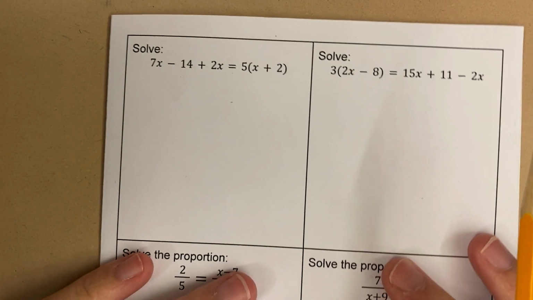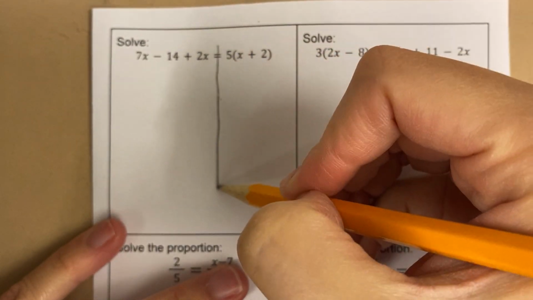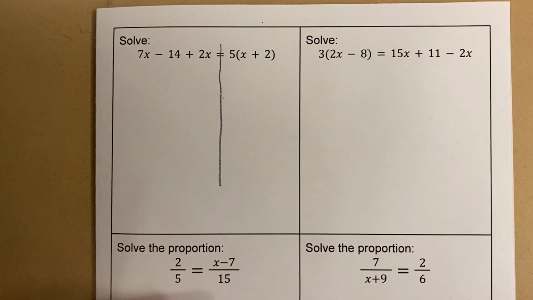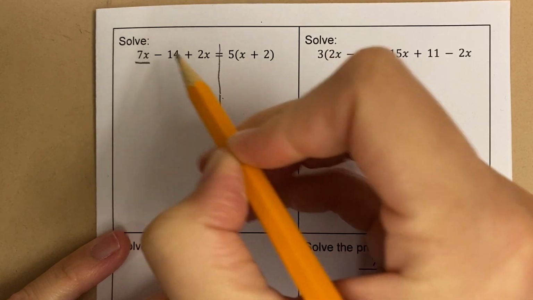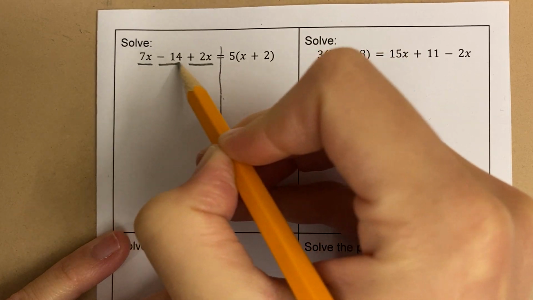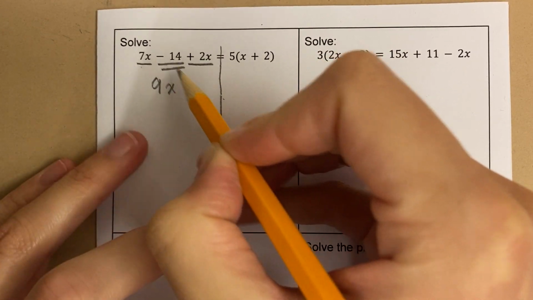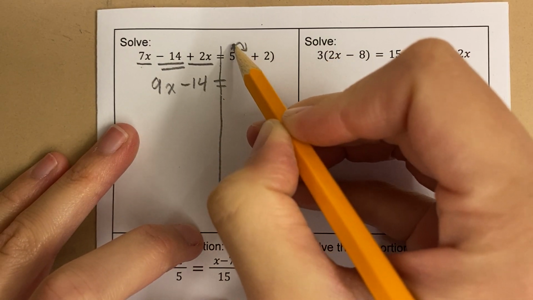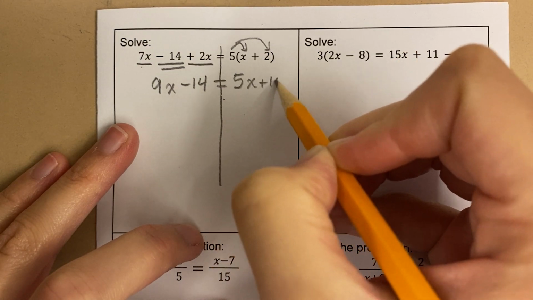Here we go. All right, taking a look here. I notice there's an equal sign in the middle. I notice there's x's on both sides. The first thing I'm going to do is make sure that both sides are fully simplified. This doesn't have a like term, so I'm going to combine 7 plus 2, that's 9x. Bring down minus 14. Here I'm multiplying, right? This is distributive property. That's 5x plus 10.